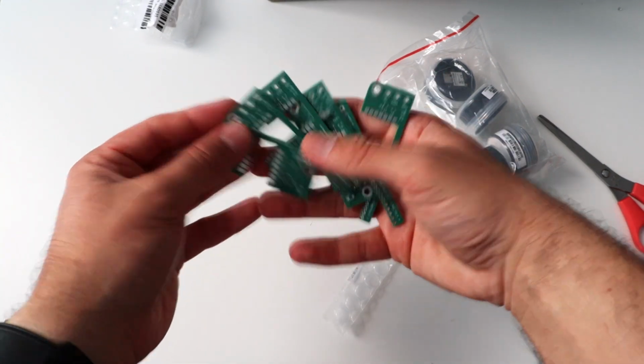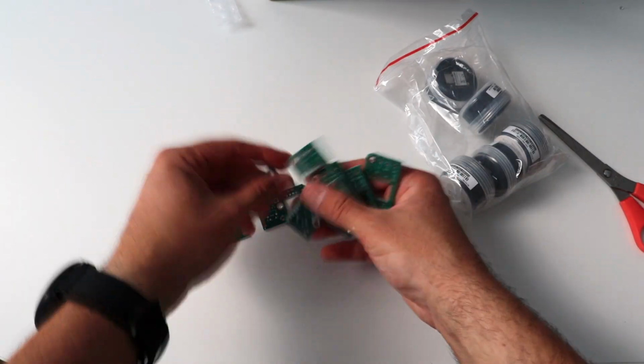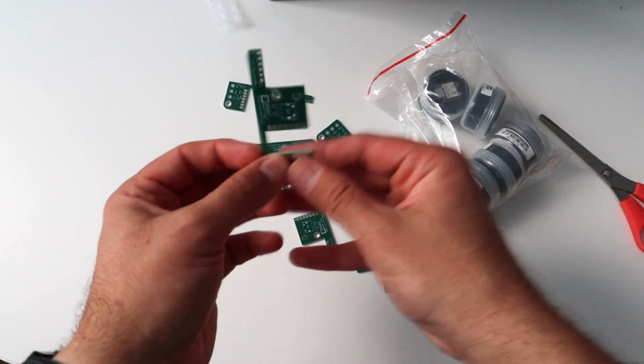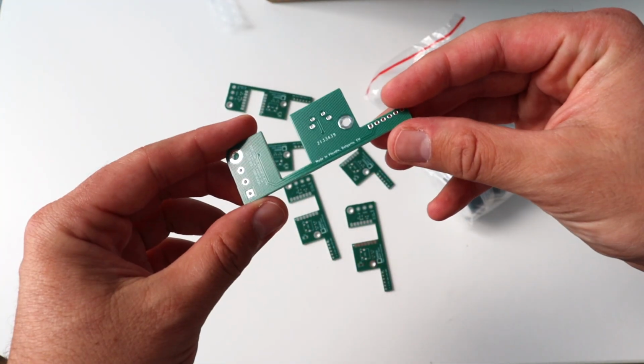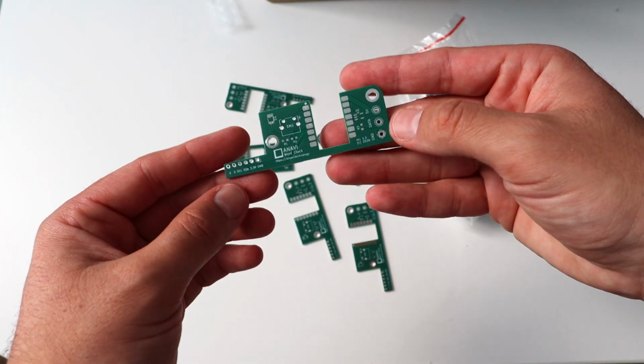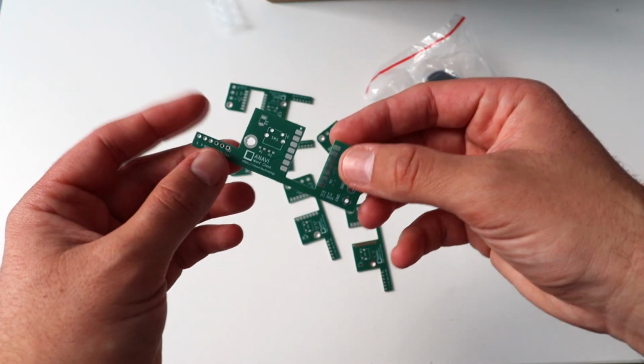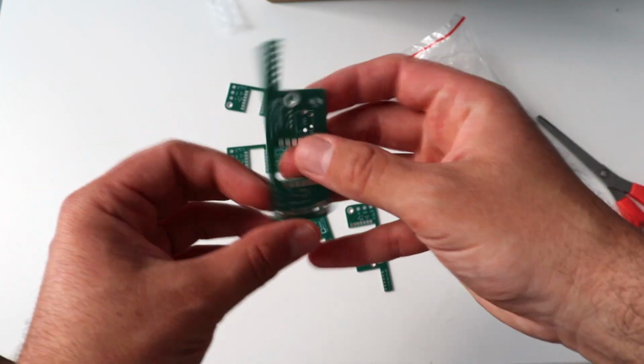I exported the Gerber and the drill files of the PCB from KiCad and uploaded them to Seeed Studio Fusion. I selected a green PCB with white silkscreen, and now you can see the results. Here I have 6 prototypes of the printed circuit board that I've just showed you.